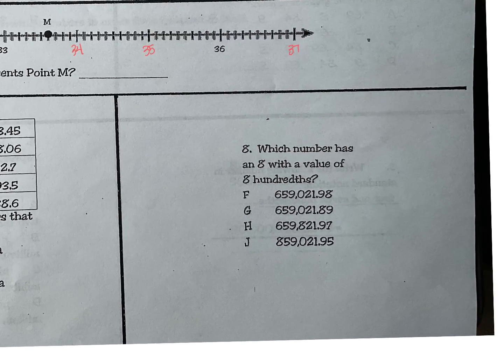Number 8, which number has an 8 with a value of 8 hundredths?